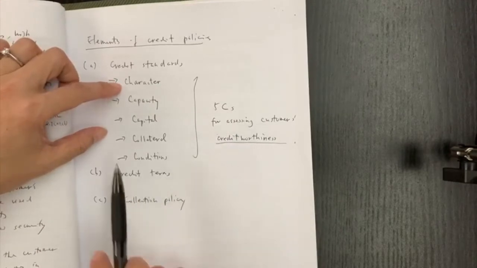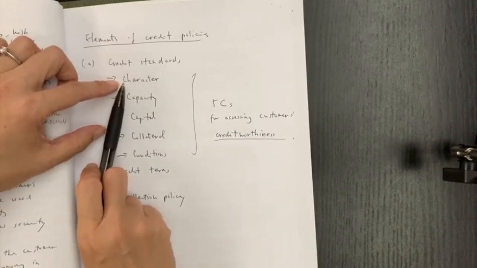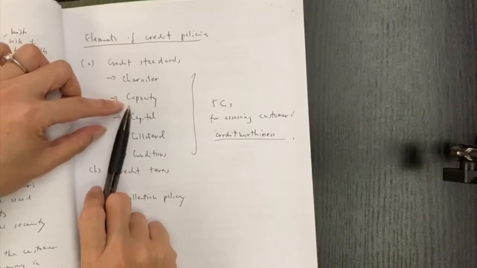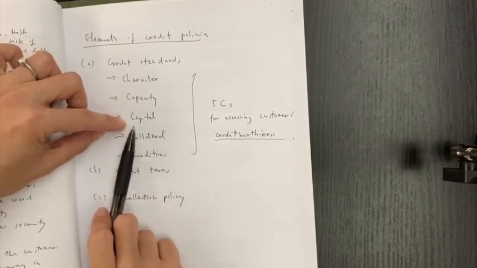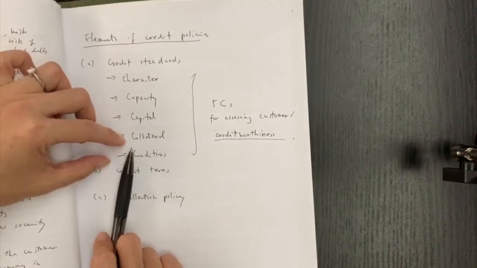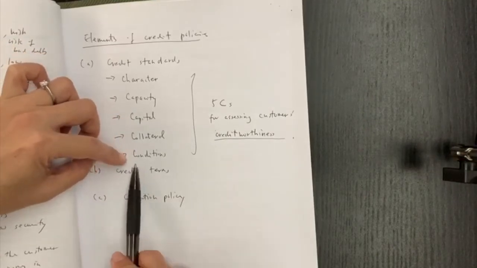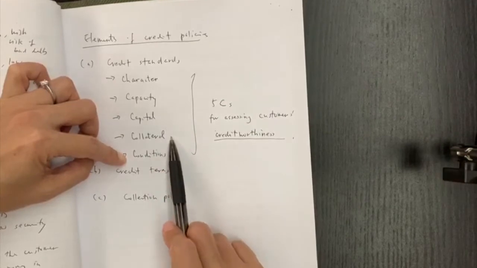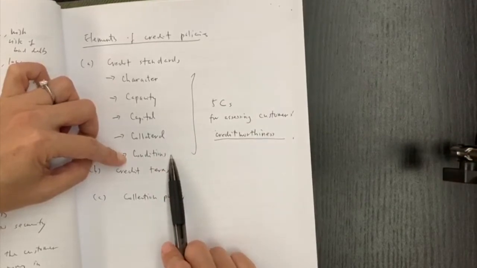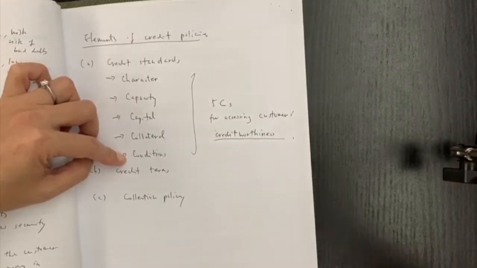Okay, which 5? So we have character, the reputation of the customer. We have capacity, so whether the customer has money to pay us back. We have capital, and then we have collateral, and then we have conditions. Okay, so anyway, I will give you the detail in the next video when we go through DSE question.